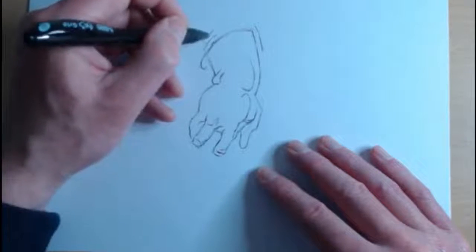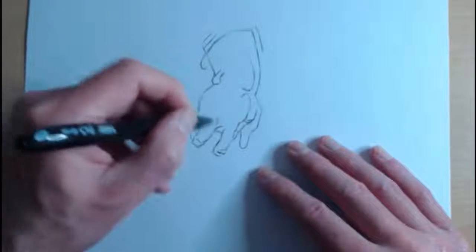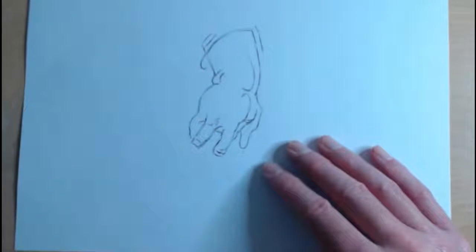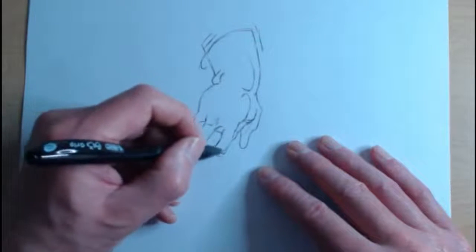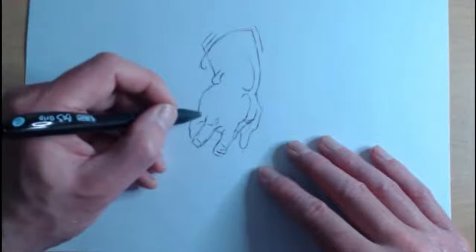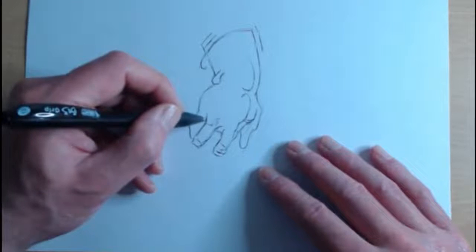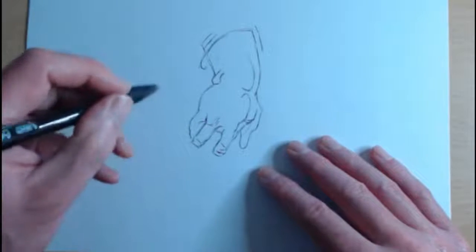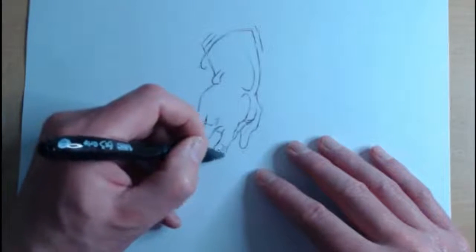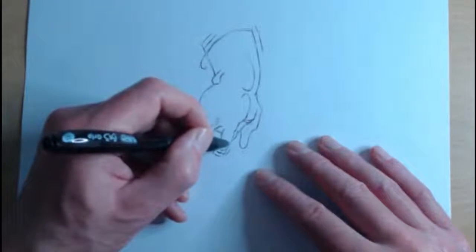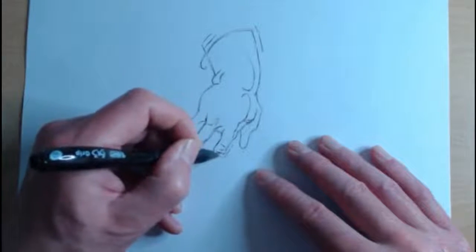There's this sort of thing there. That's folding under into it like that. I think it looks like that's what I was trying to draw.